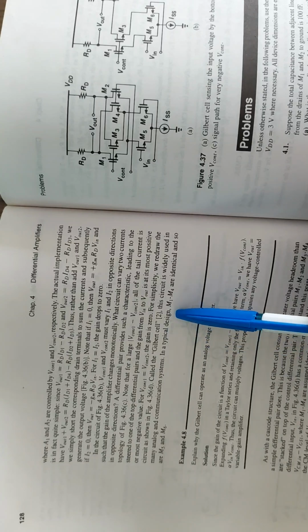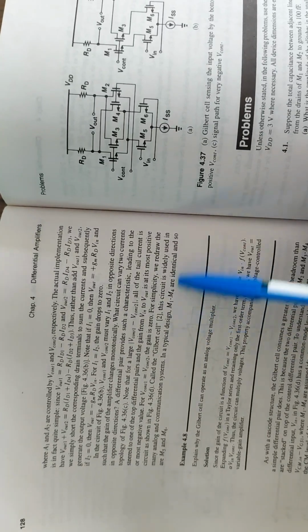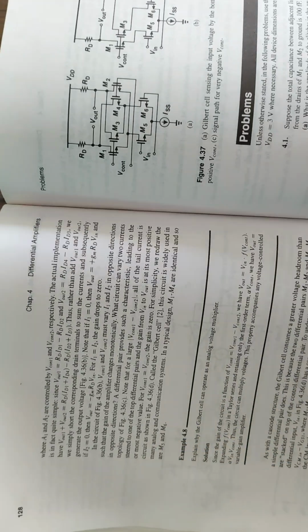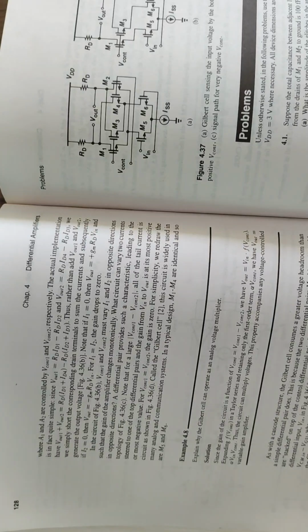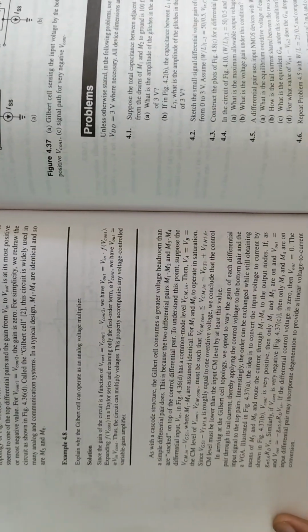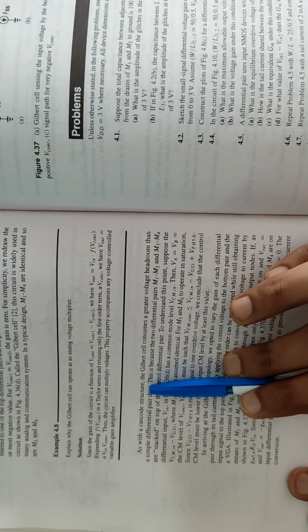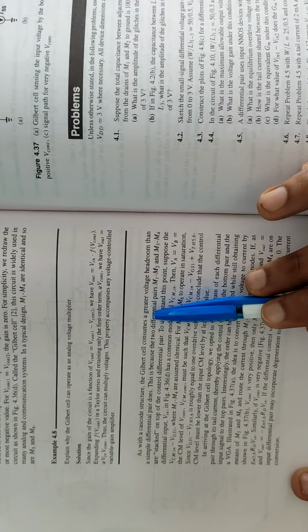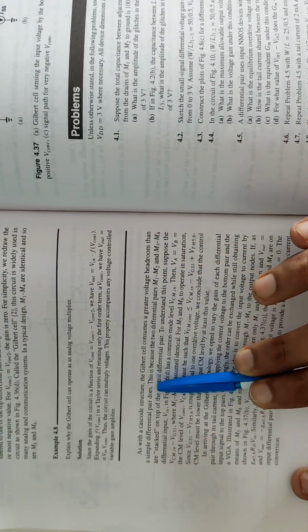In a typical design, M1 through M4 are identical, and so are M5 and M6. As with a cascode structure, the Gilbert cell consumes a greater voltage headroom than a simple differential pair does.